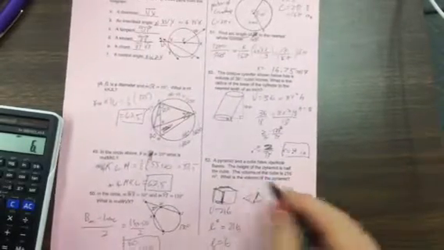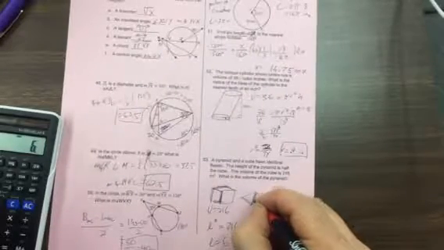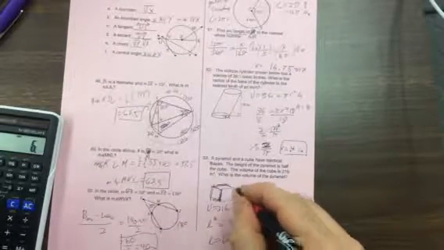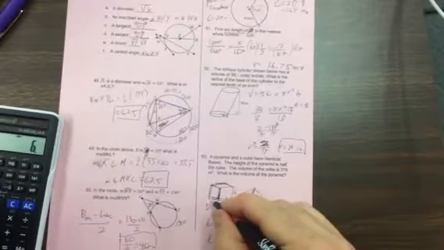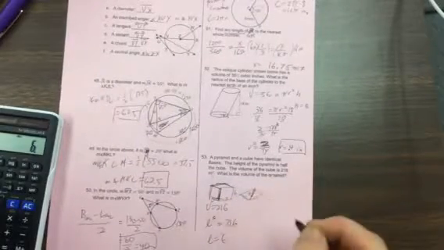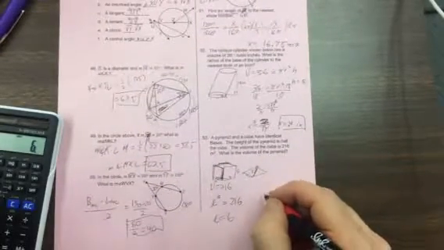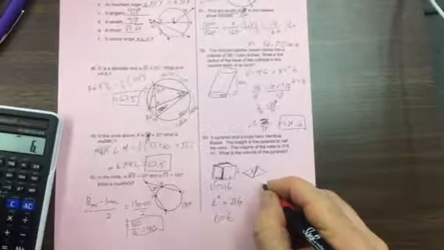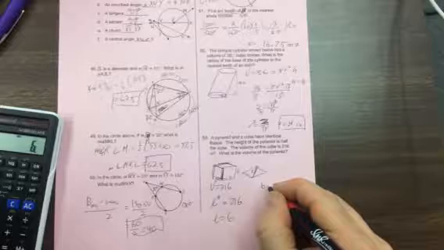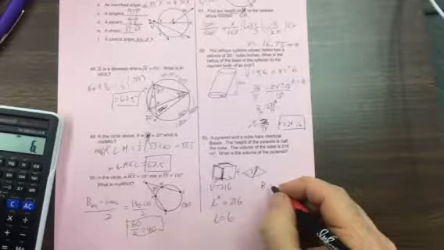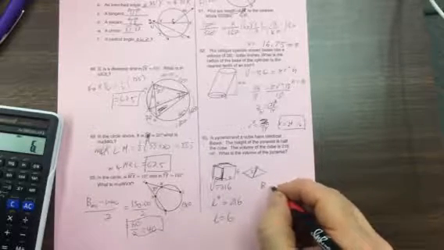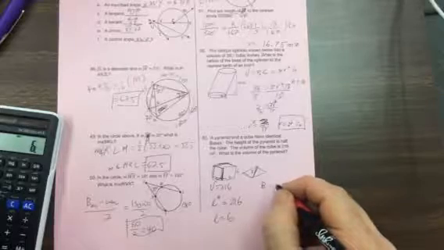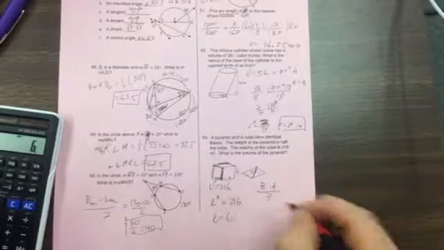So it says the height is half. So that means this height is not 6. It's 3. So the volume of the pyramid is going to be the area of the big base times height over 3.